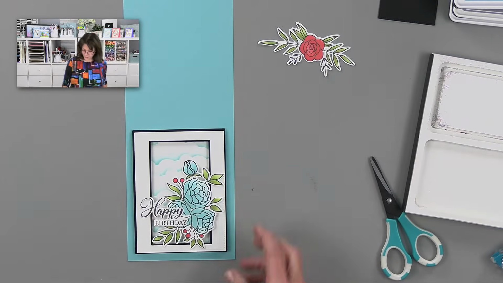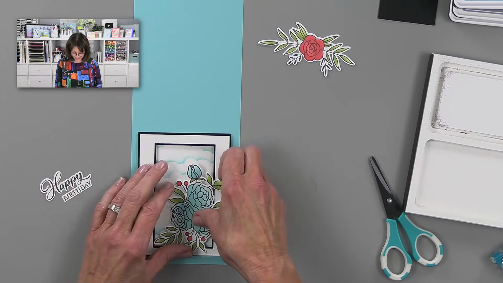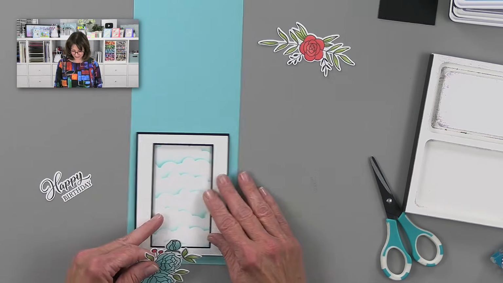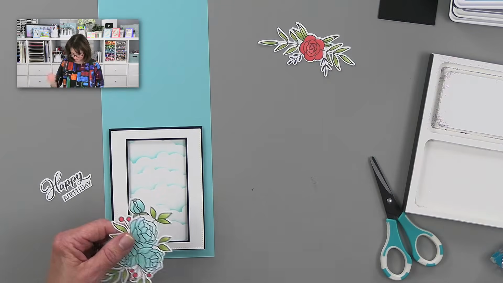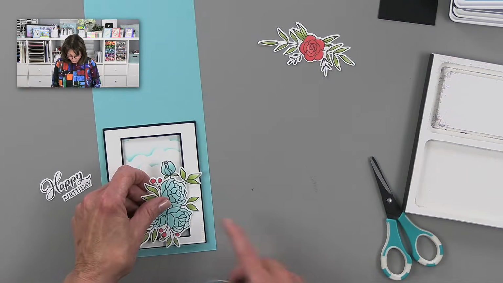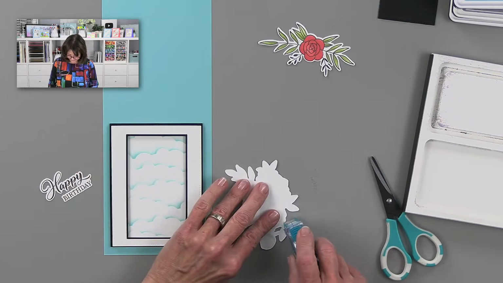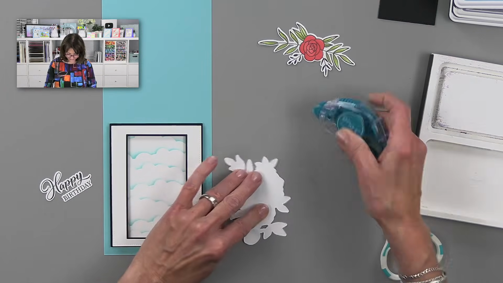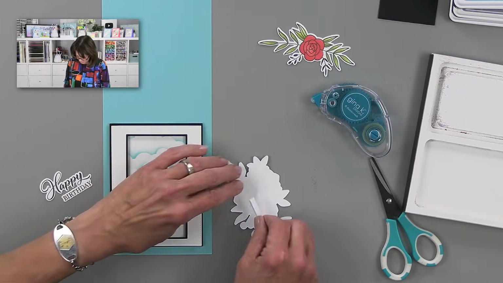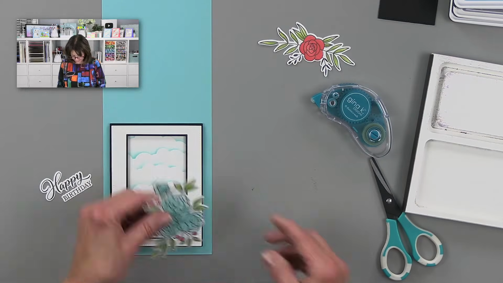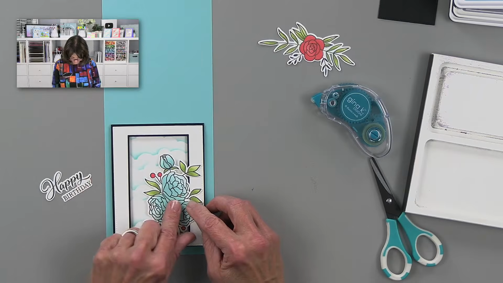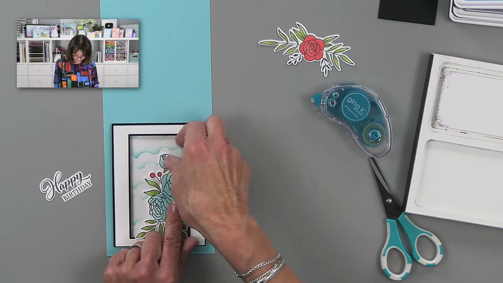Okay, so this is my final card, and then I want to show you something else with the dies that you may not have known. All right, so we're going to put a little bit of tape here, here, and here. And then I am going to use some shaker strips. Let's see how that, yep, that's going to pop that up.